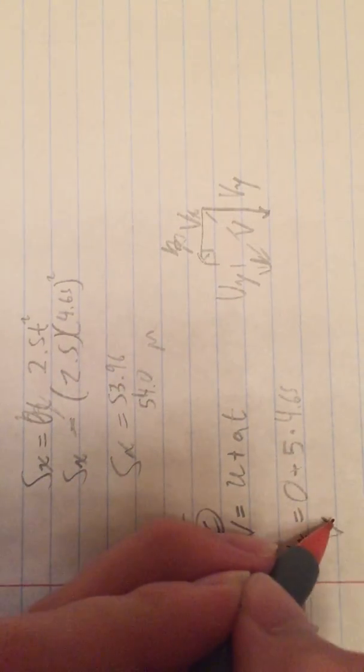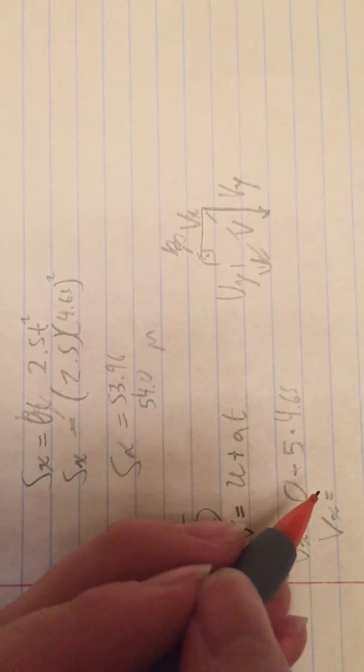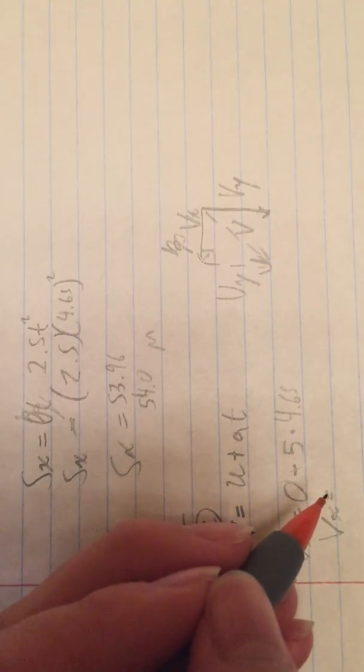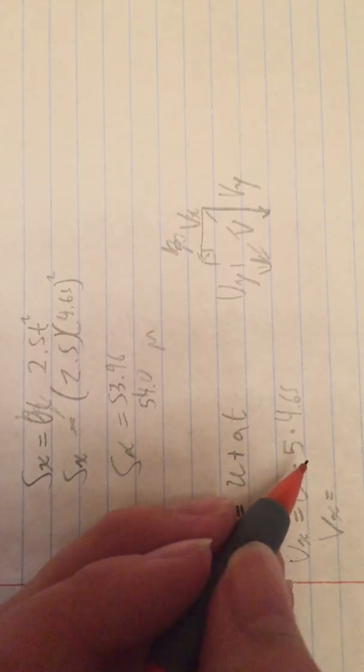And so we find that his horizontal velocity is 23.2 meters per second.